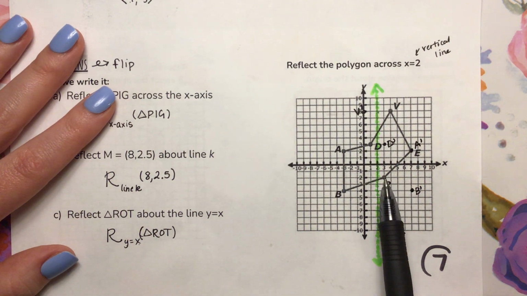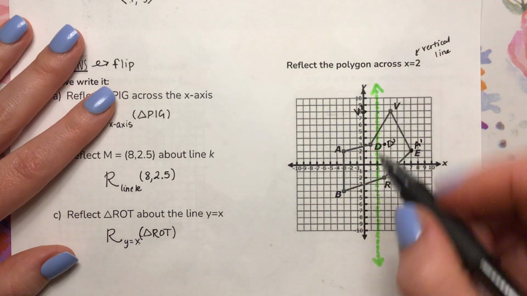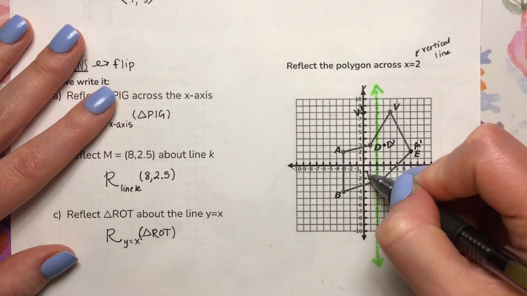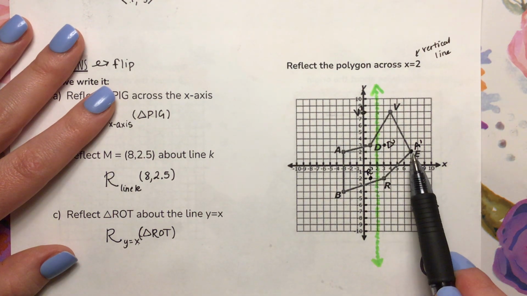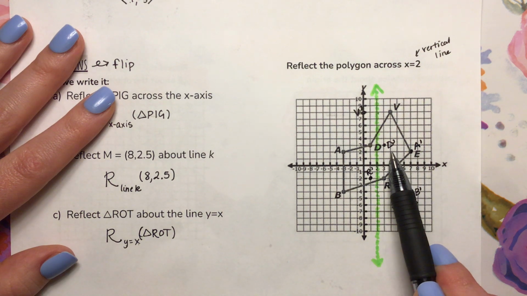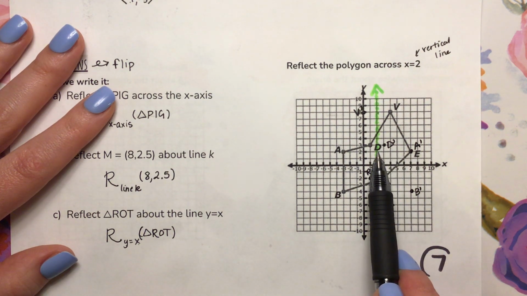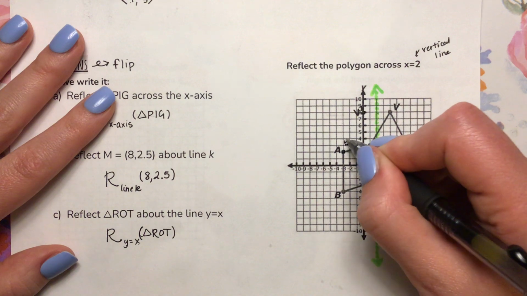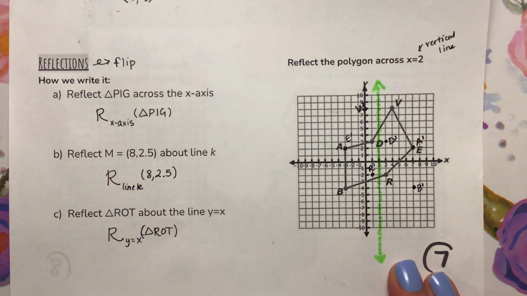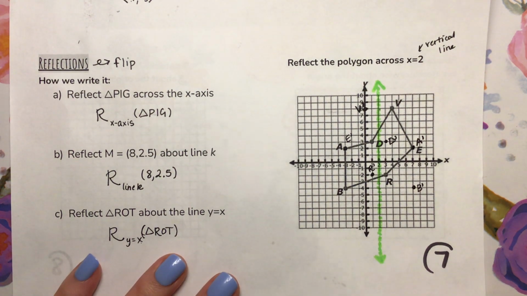Continuing to work my way around the shape, now I have R. R is on the right side by 1 unit, so now it's going to be on the left side by 1 unit. And then E is 1, 2, 3, 4, 5 away, and it's on the right side. So now it's going to be 1, 2, 3, 4, 5 away over here. So E prime. What makes this a little tough for people is how much it overlaps, and sometimes that gets them confused. So just take it slow and do one part at a time.